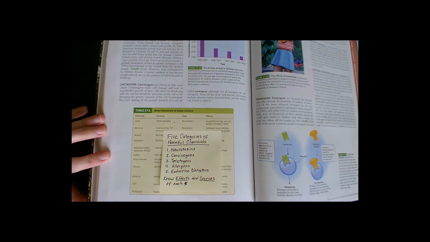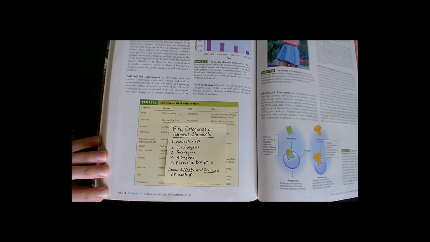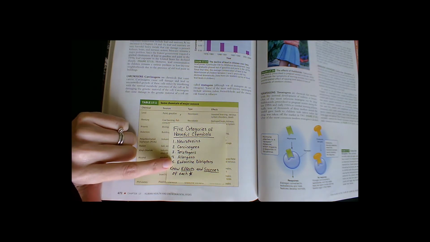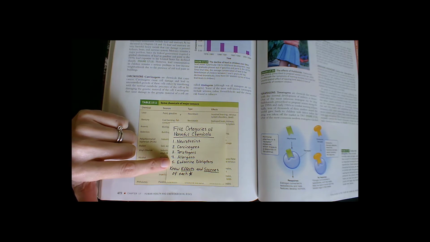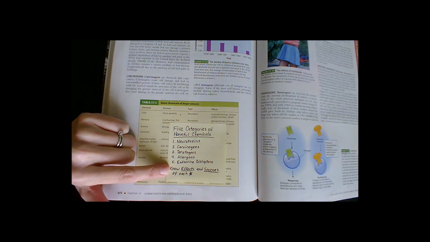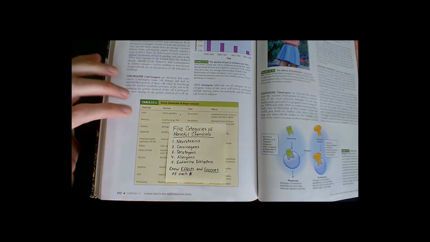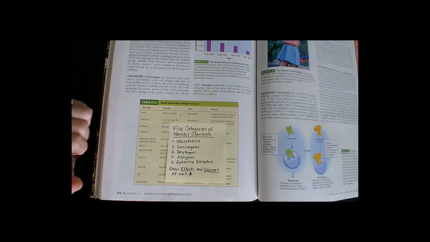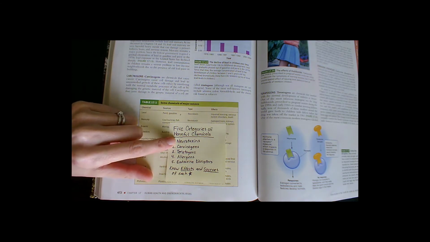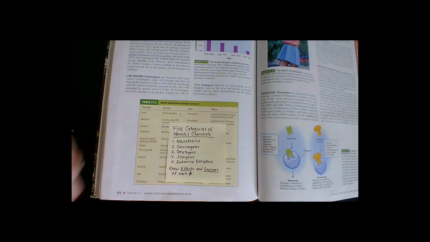Then we get to page 472, the 5 categories of harmful chemicals: neurotoxins, carcinogens, teratogens, allergens, and endocrine disruptors, which we talked about before. You need to know the effects of each one and the sources of each one. An example of a neurotoxin would be lead, and sources of that would be paint, gasoline, or old pipes. Go through here and make a list of the effects, sources, and examples.